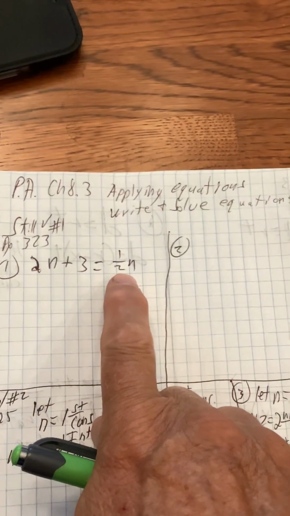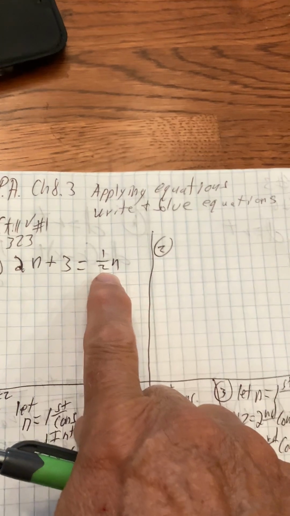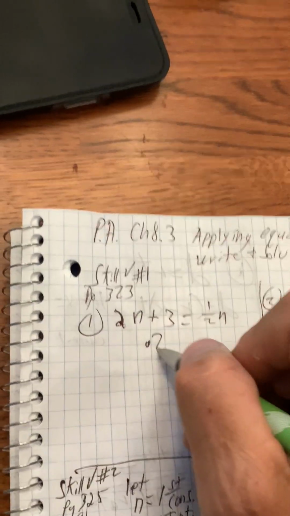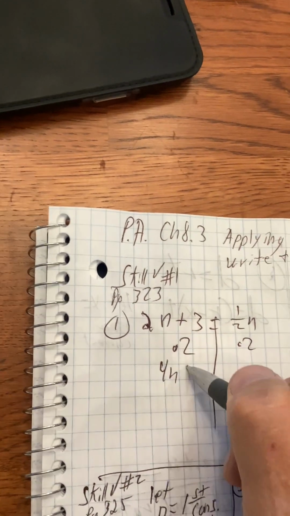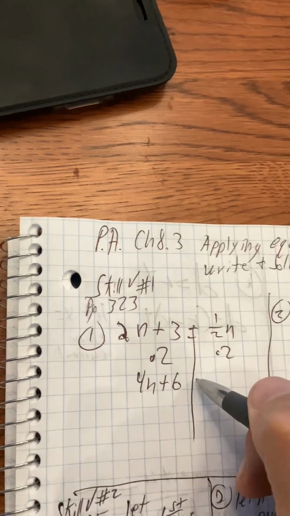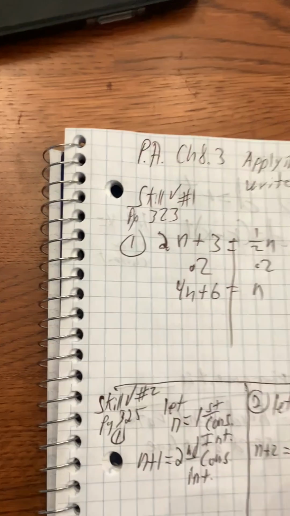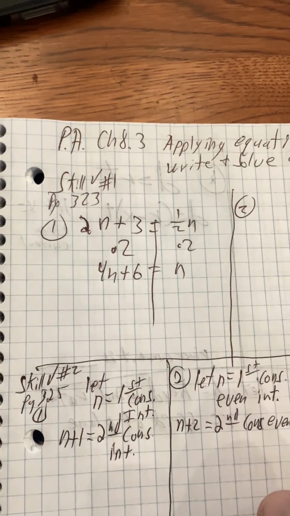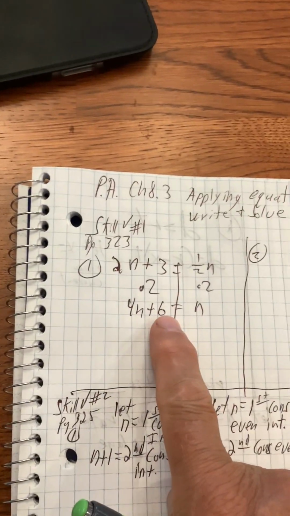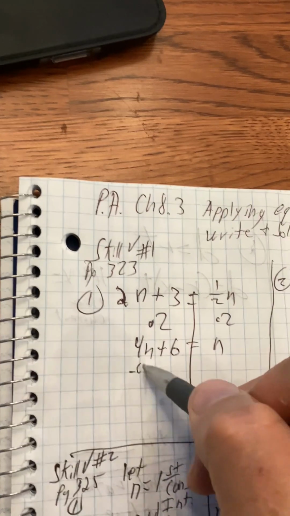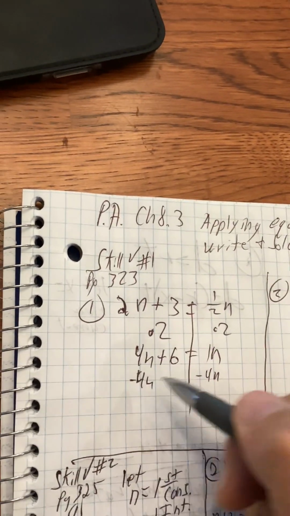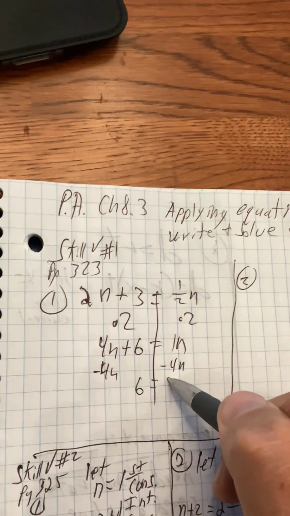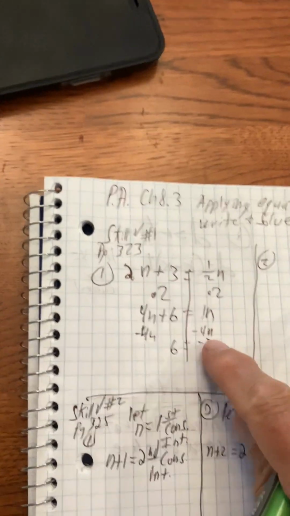So what I do when I have a fraction is multiply by the denominator. I'm going to multiply both sides by 2 to just get rid of the fraction. So that's 4n plus 6 equals just n. And now I want the constants on the left, so I want the variables on the right. So minus 4n, minus 4n, and put a 1 there to keep me from messing up. So that's negative 3n. 1 minus 4 is negative 3.